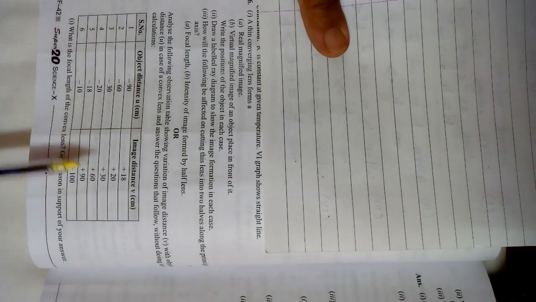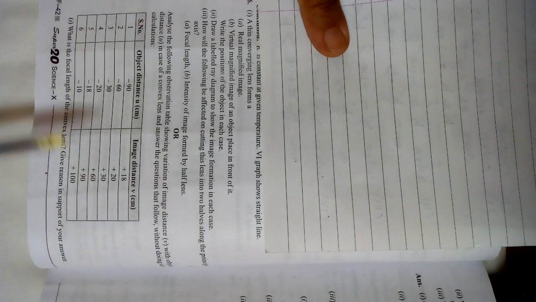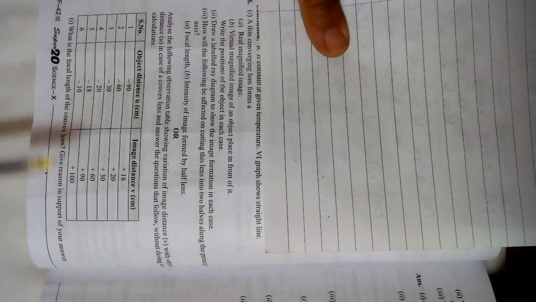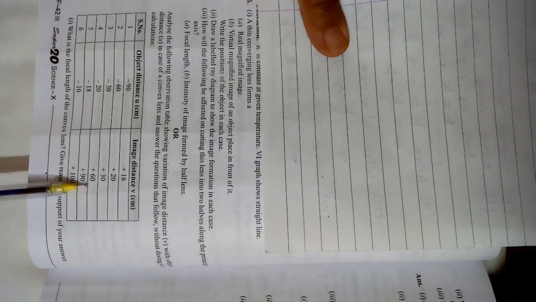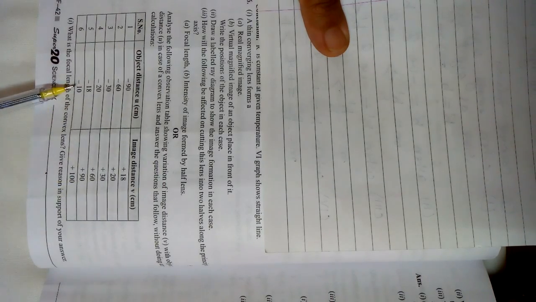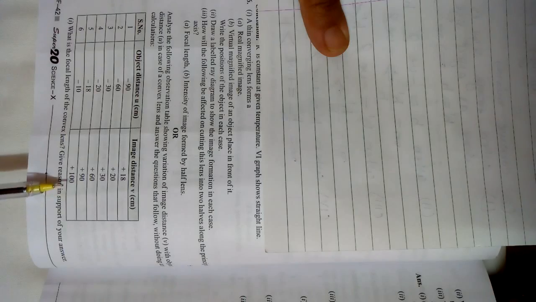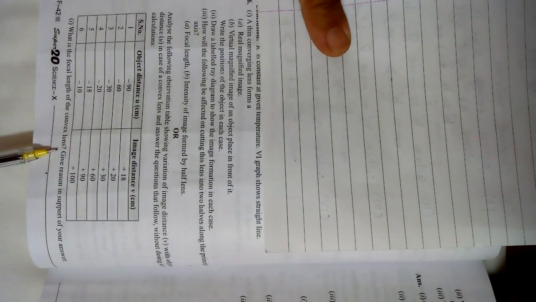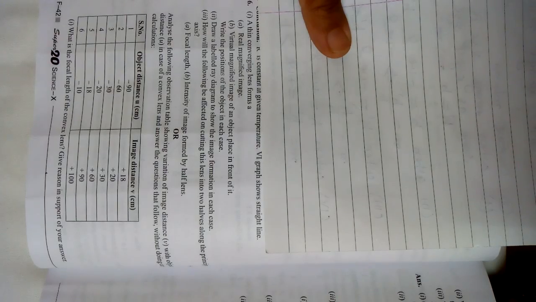For minus 30 centimeter, the image distance is plus 30 centimeter, and for minus 20 centimeter, the image distance is plus 60 centimeter. For minus 18 centimeter, it is plus 90 centimeter, and for minus 10 centimeter, it is plus 100 centimeter. What is the focal length of the convex lens? Give reason in support of your answer.